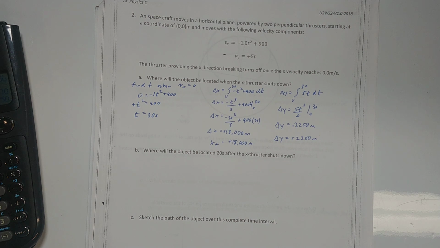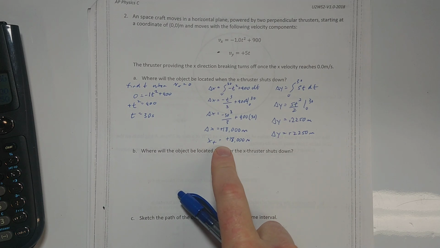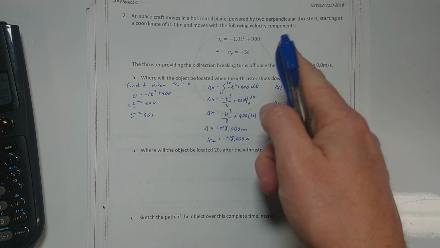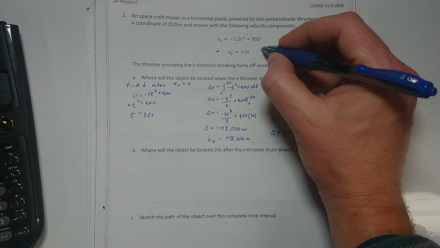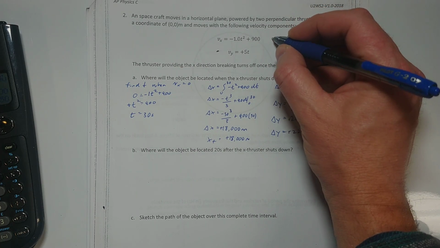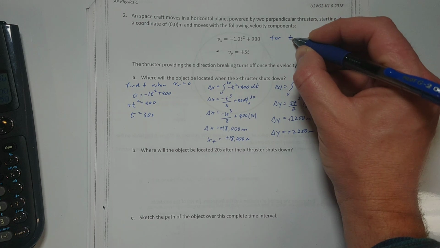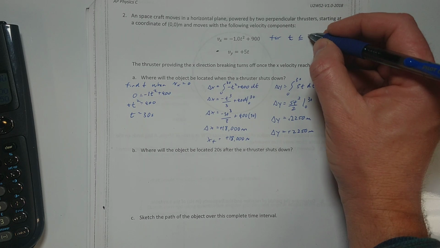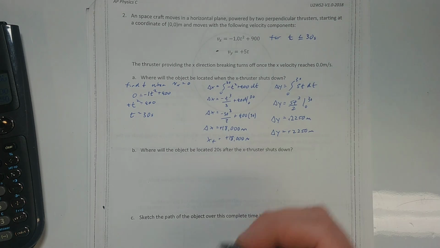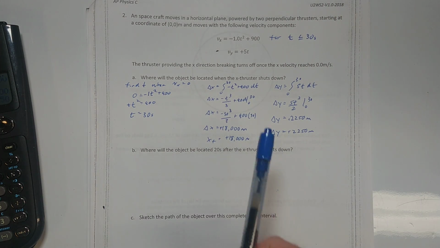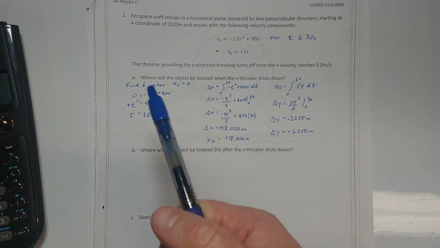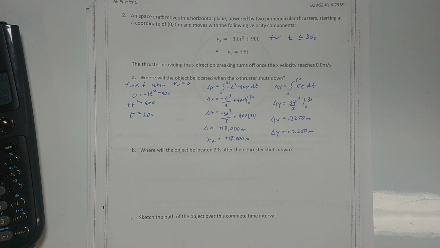So, in the x direction, we know that the velocity is 0 now. So this should read like for t less than or equal to 30 seconds, because I can't just tell you that, I want you to figure that out. But after that, it doesn't keep running. Only the y velocity function keeps running.